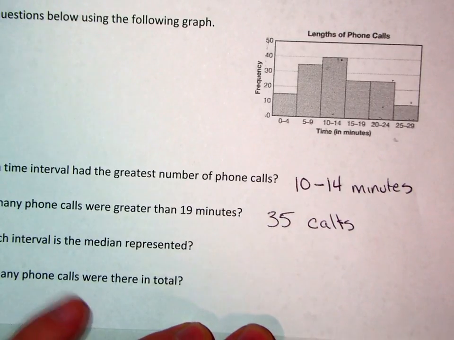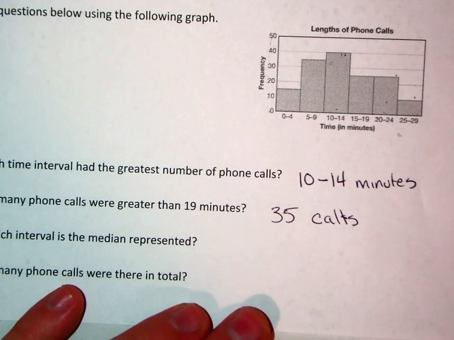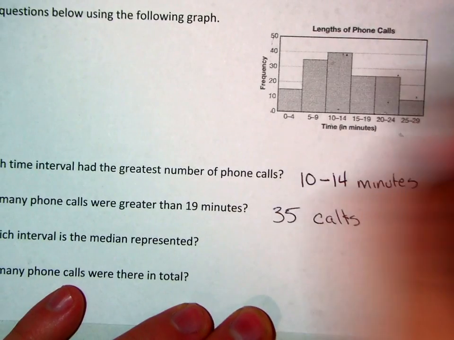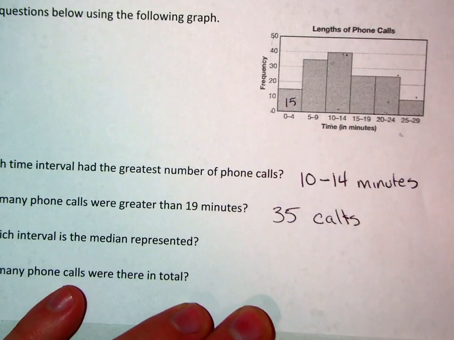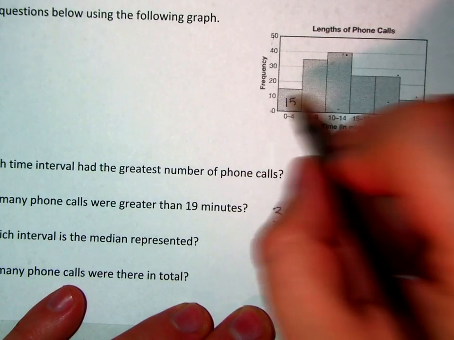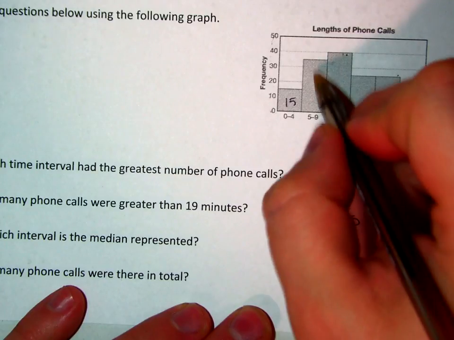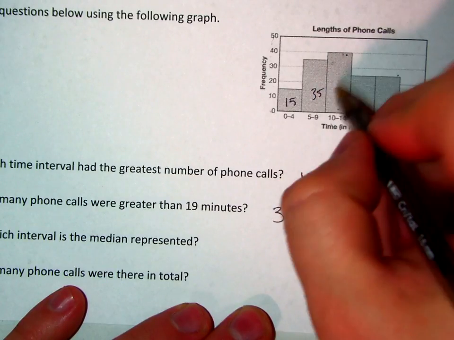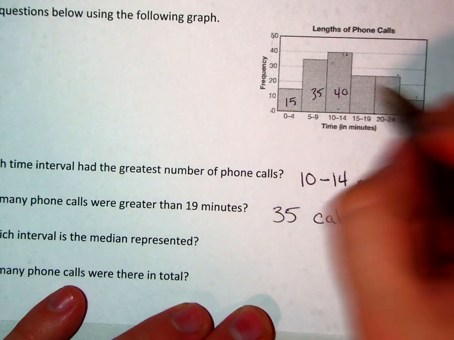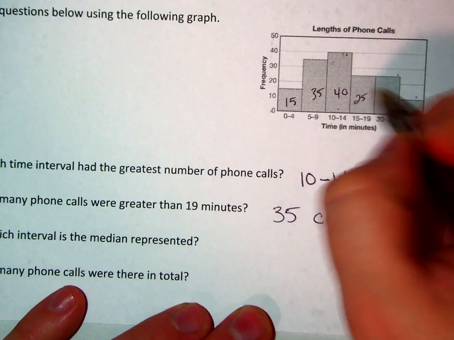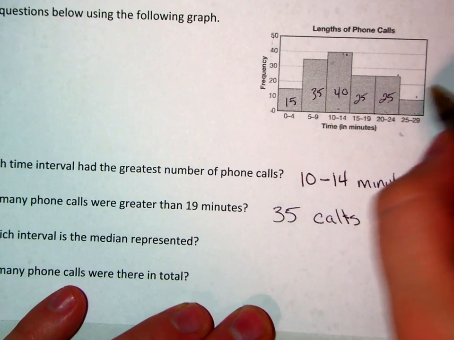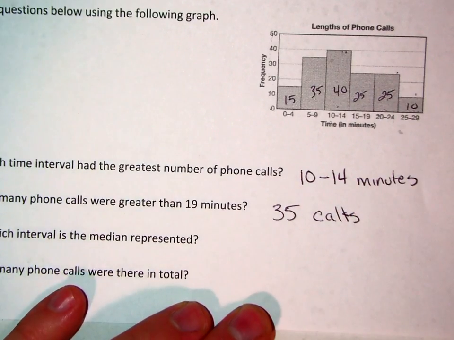Which interval is the median represented? Well, in order to do this, I need to know the total quantity of phone calls. So I have 15, 35, 40, 25, 25, and 10.